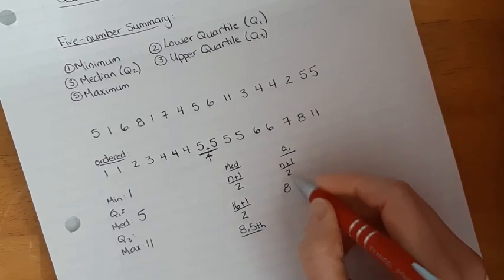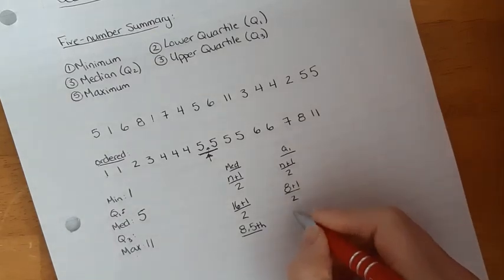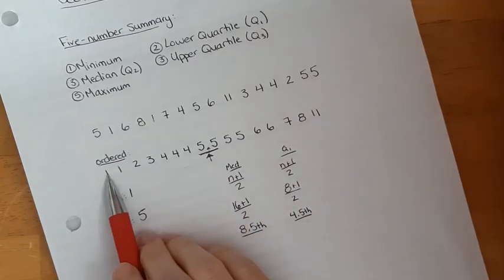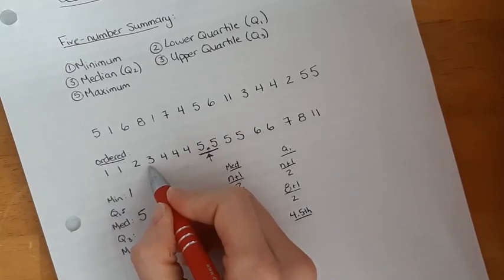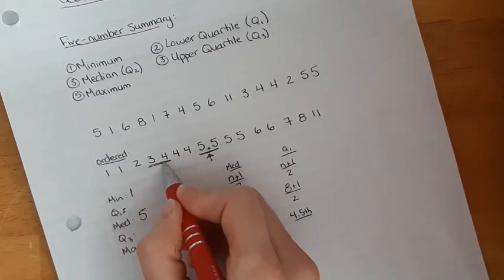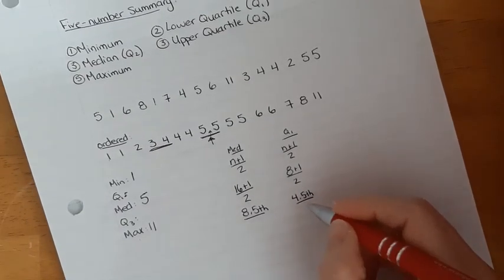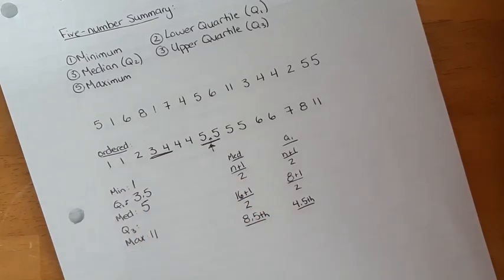Now I have 8 values that I'm looking at, plus 1 divided by 2, so that's going to give me the 4.5th value. So in between 4 and 5. So 1, 2, 3, 4, and 5. So in between 3 and 4. If you really needed to, you could find the average of 3 and 4, or you could just recognize that that is going to be 3.5 for Q1.